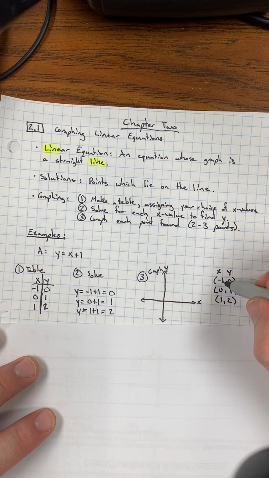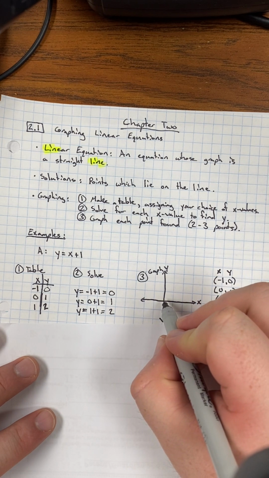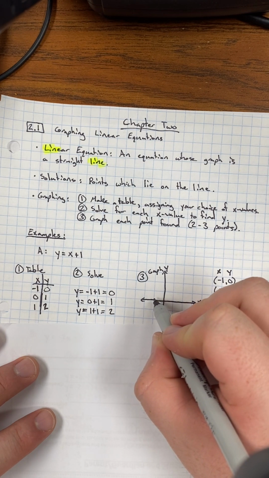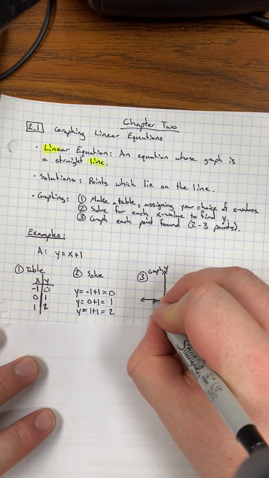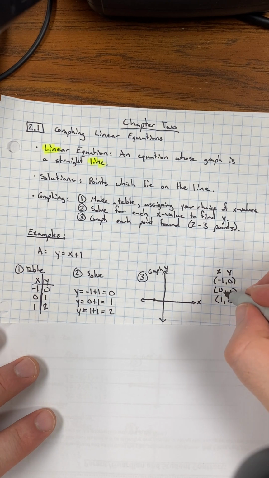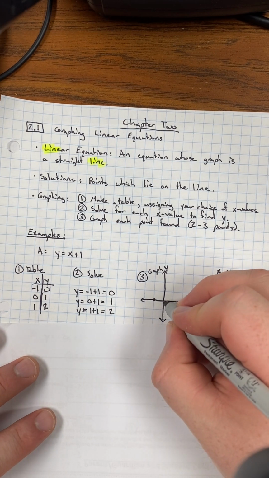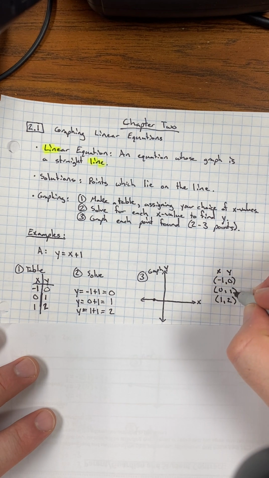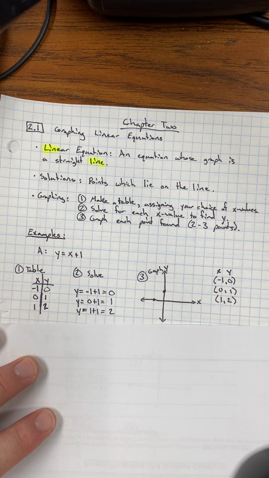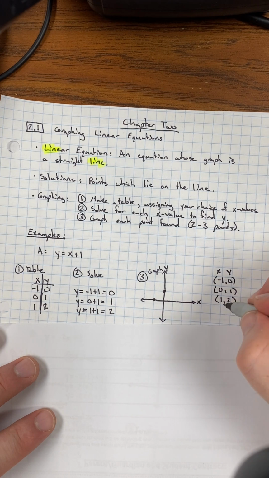So first off, let's go ahead and go to -1 for my x, and then 0 for my y, so I don't go anywhere for my y. So I go ahead and put a point down at -1, 0. Next, I do 0, 1, so I don't move anywhere for x value, but for my y value, I go up 1. Okay, so there's 0, 1. And then finally, I've got 1, 2.